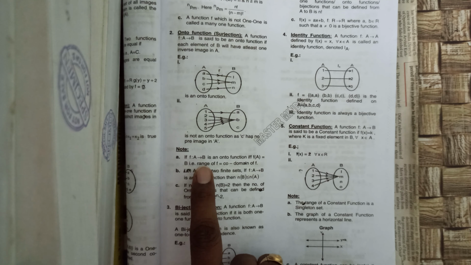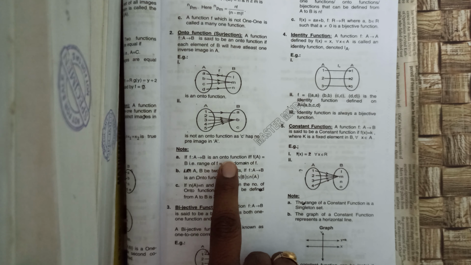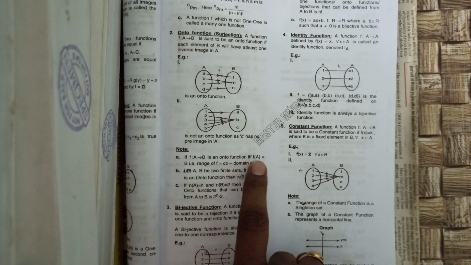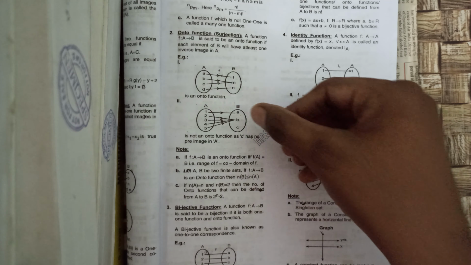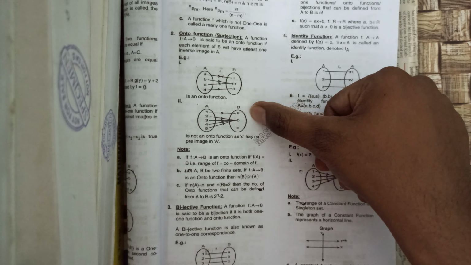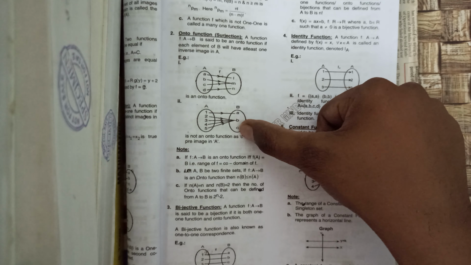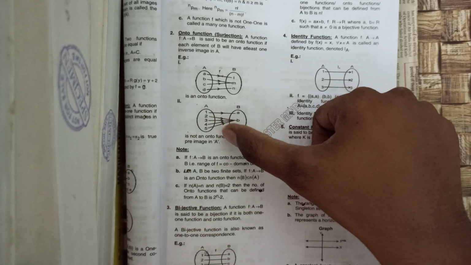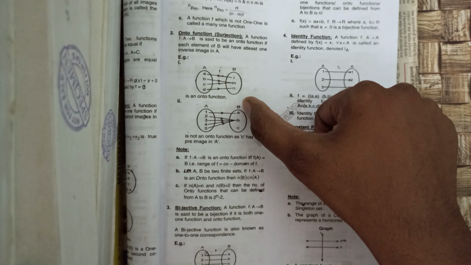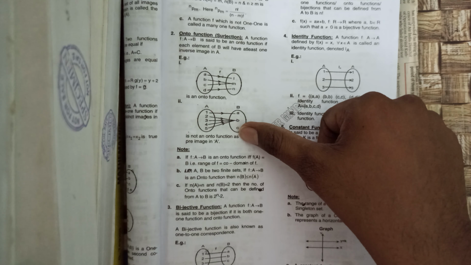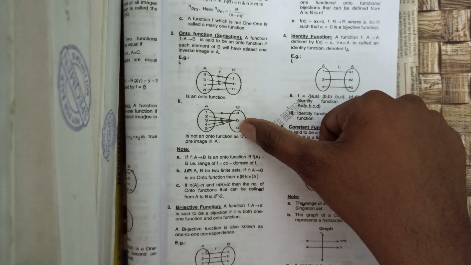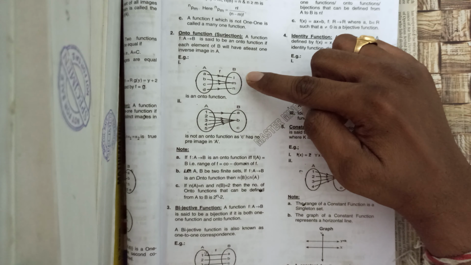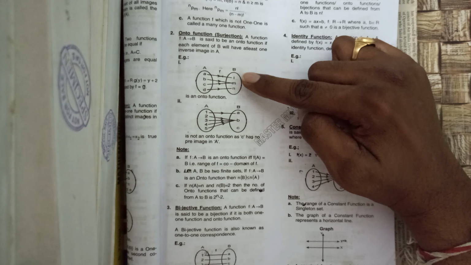See here, under this point, a function from A to B is an onto function if f of A equals B, range equals codomain. If you use all the elements, what is the codomain here? A, B, C. And what must be the range? If you use all the elements in the second set, then only it will be onto. Okay, this is not onto anyway.